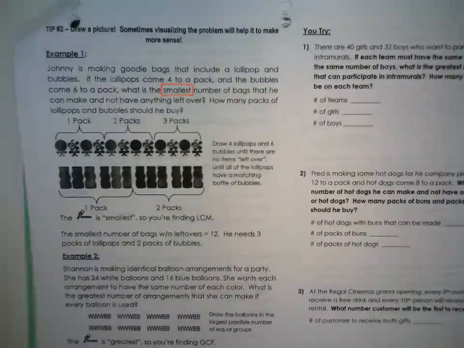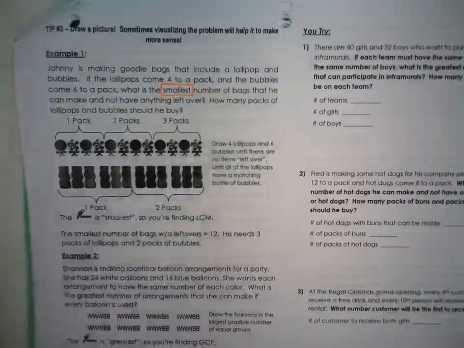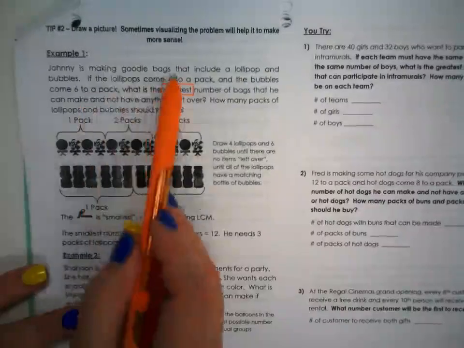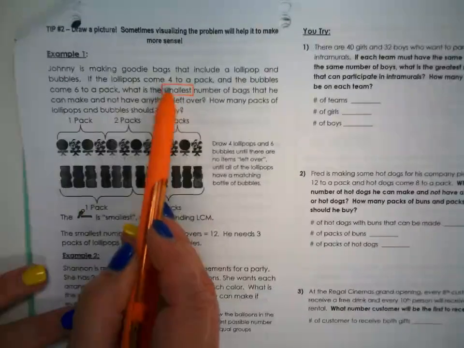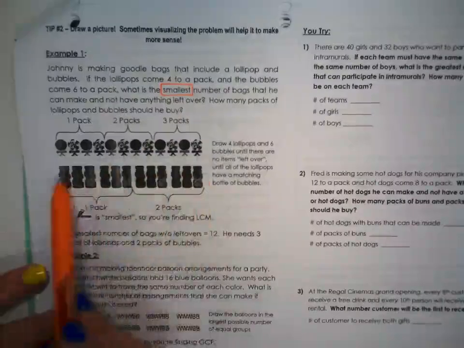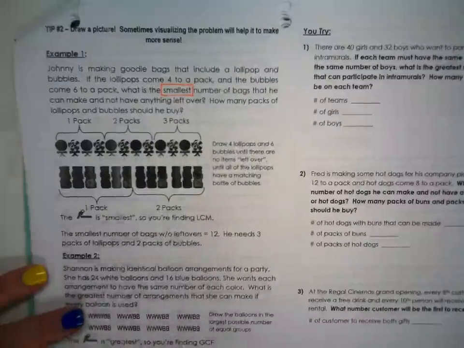Does that make sense? So one of the ways to do it is to draw. Once we do that, we realize I'm going to need 12 of each of them before I finally have the same number, right? And if I need 12, if the lollipops come 4 to a pack, how many packs do I need to buy? 3. And if the bubbles come 6 to a pack, how many packs do I need to buy? 2. That would get me 12 total.